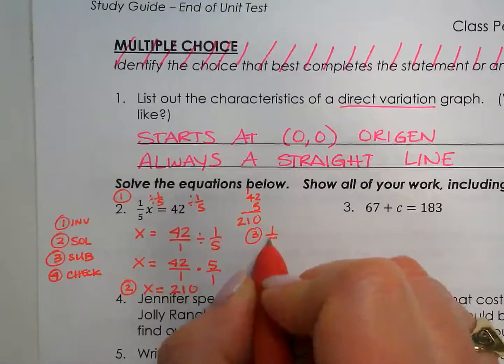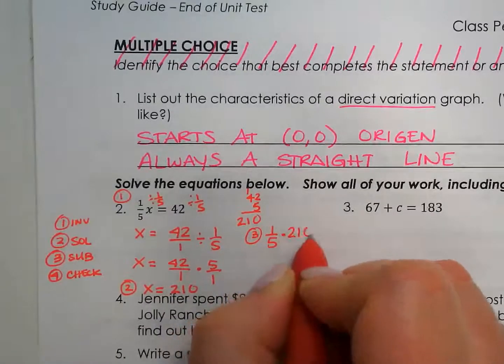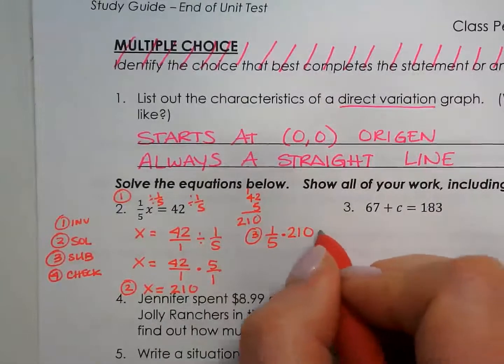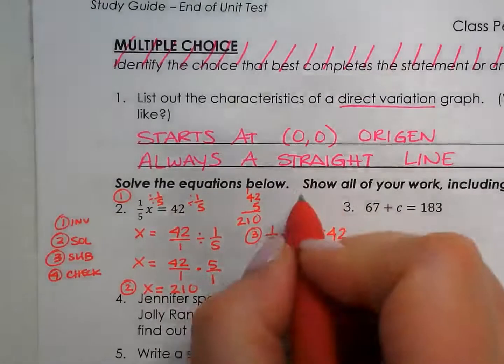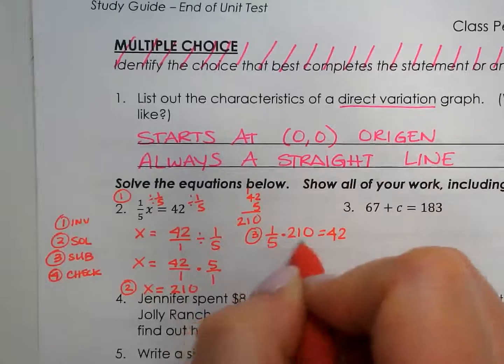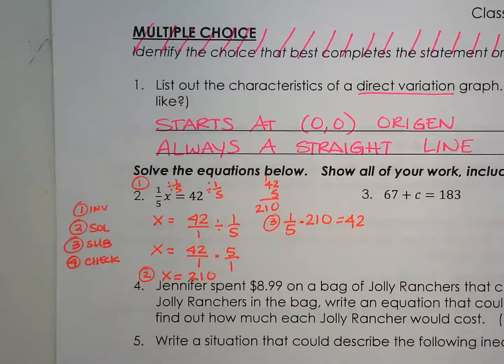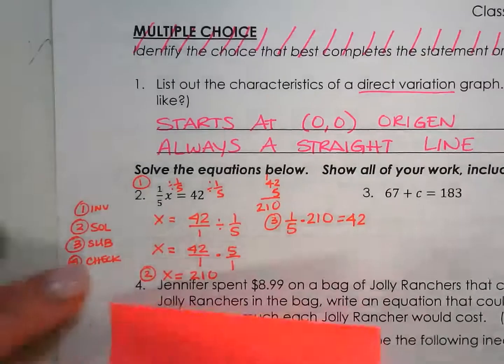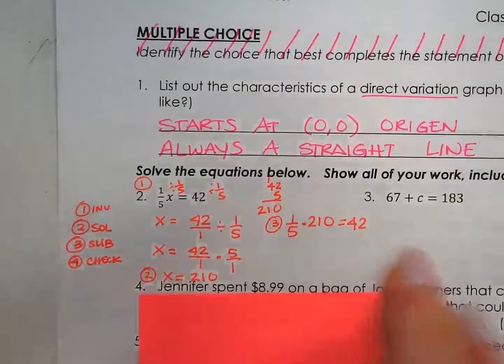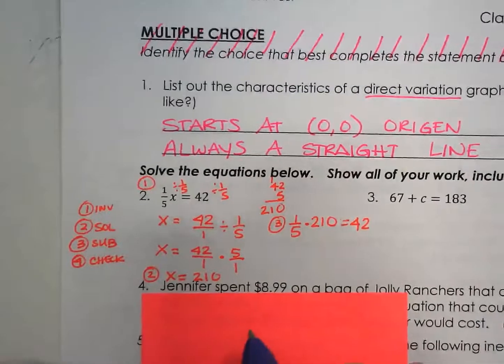So I want to know what 1/5 of 210 is. It should equal 42 if we did this right. So take 210, multiply it. I'm going to do that on a Post-it note so you guys can see it without interrupting space because I'm running short. By the way, all these problems should be done on a separate sheet of paper. I didn't leave you enough room to do them on the study guide.